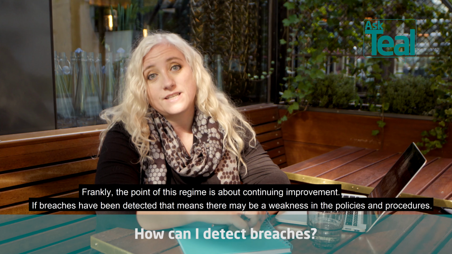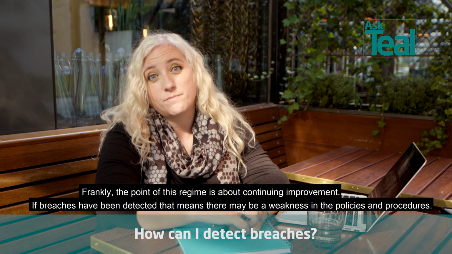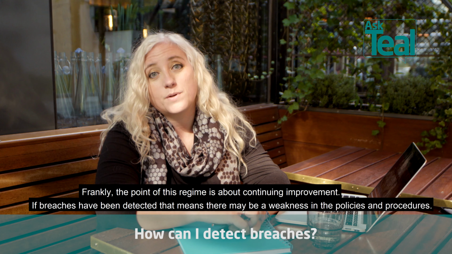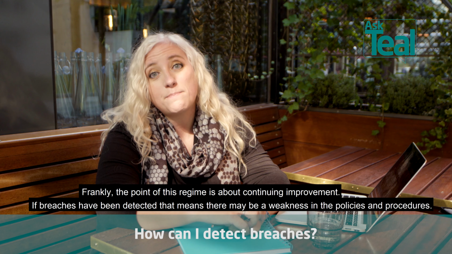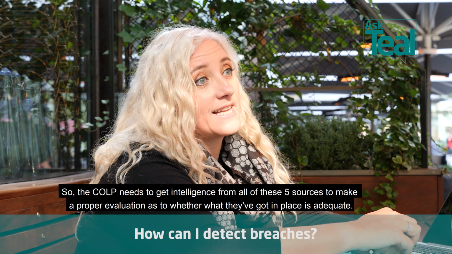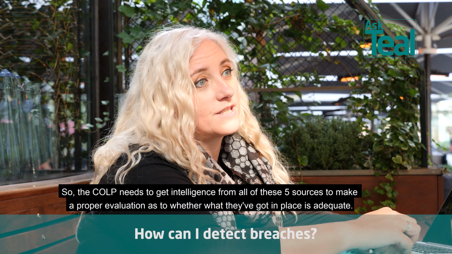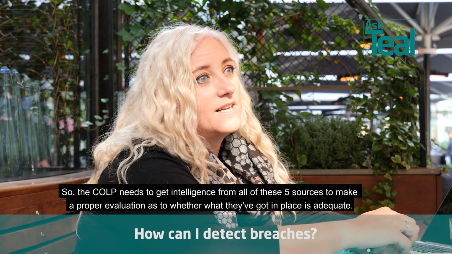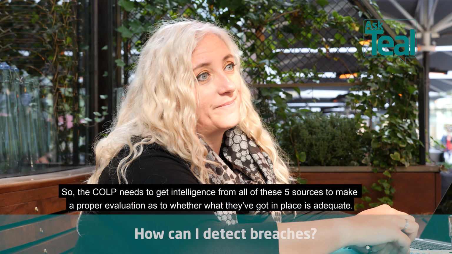Frankly, the point of this regime is about continuing improvement. If breaches have been detected, that means there may be a weakness in the policies and procedures. And so the COLP needs to get intelligence from all of these 5 sources to make a proper evaluation as to whether what they've got in place is adequate.